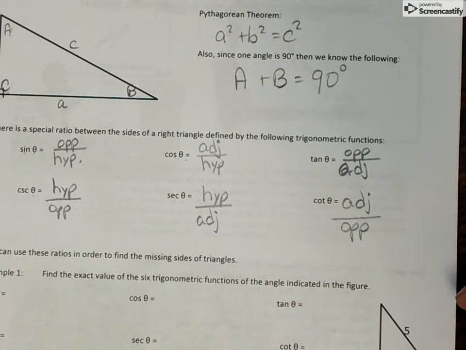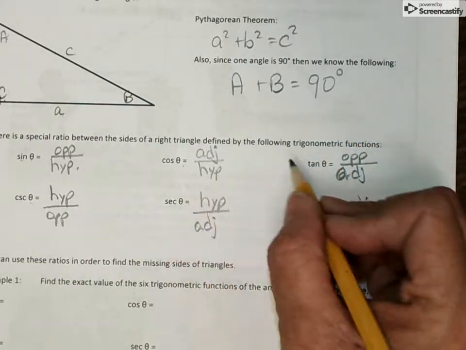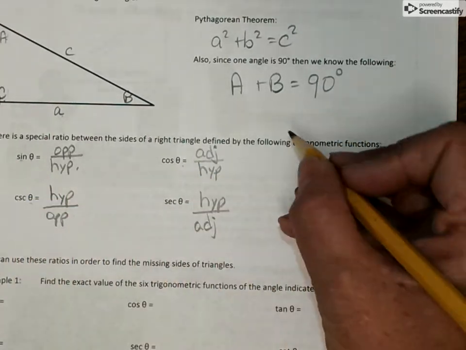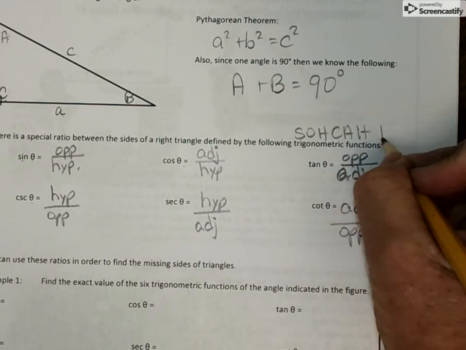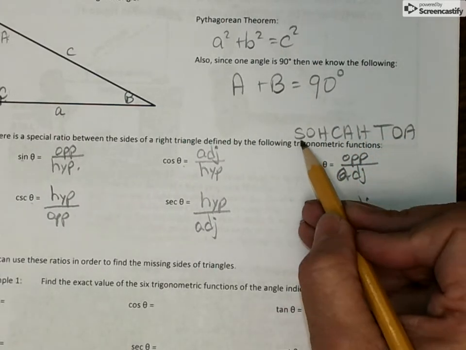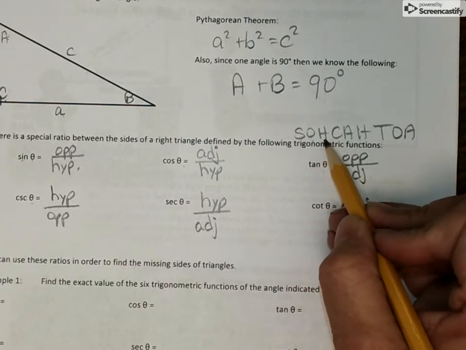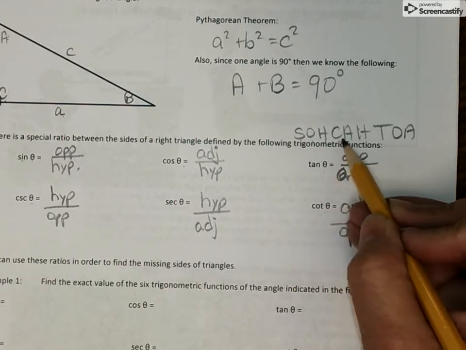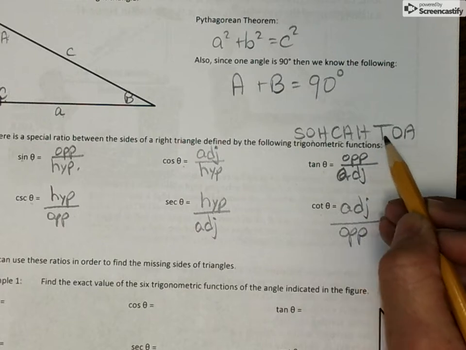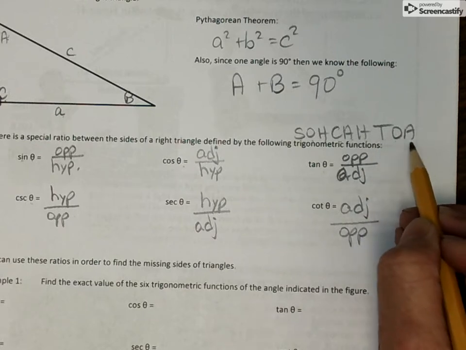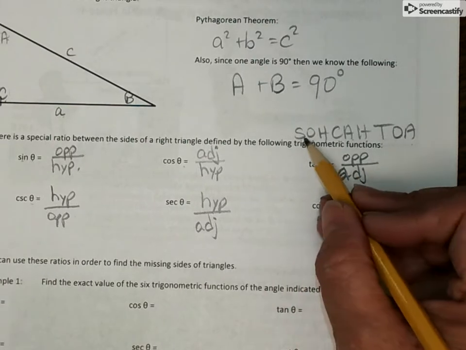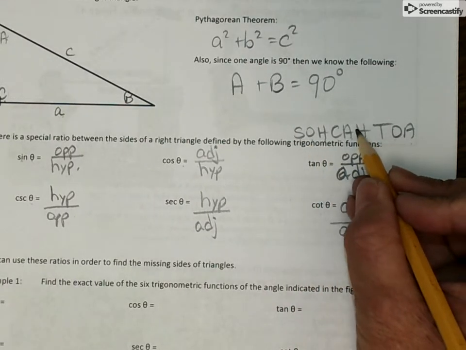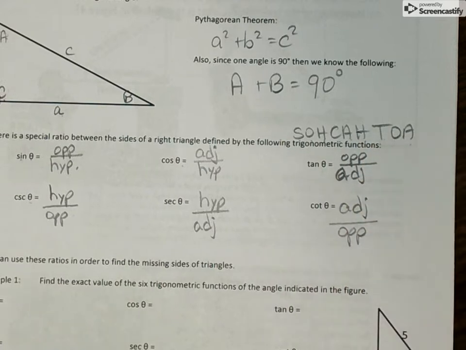And I don't know if you were taught this or not, but an easy way to try and remember sine, cosine, and tangent is SOHCAHTOA. Sine is the opposite over hypotenuse, cosine is adjacent over hypotenuse, and tangent is opposite over adjacent. So whatever way you want to remember it works, but SOHCAHTOA is the way most of us keep track of all of these.